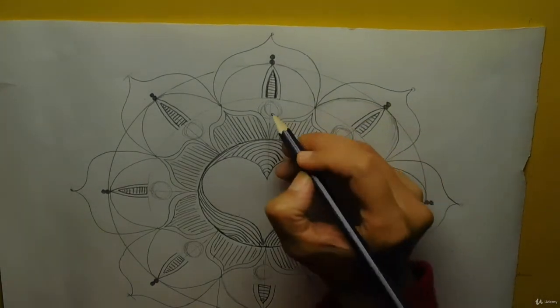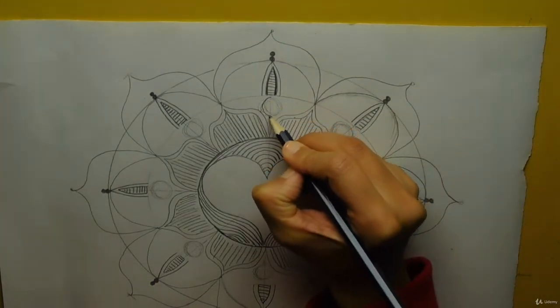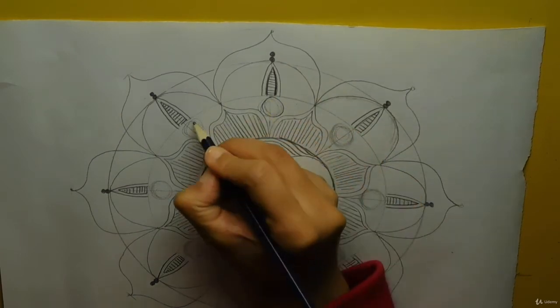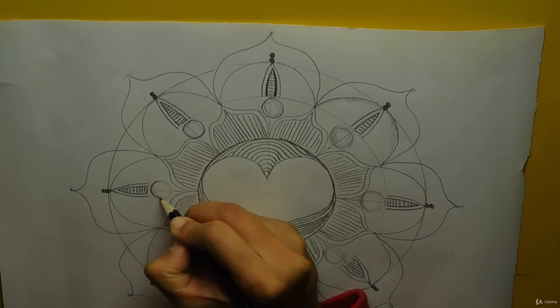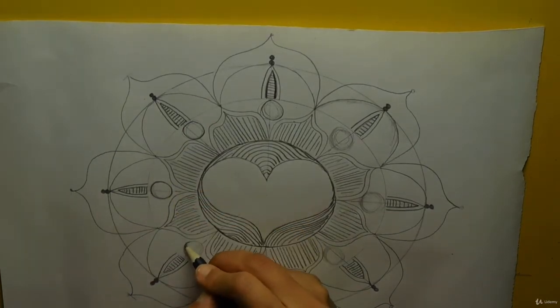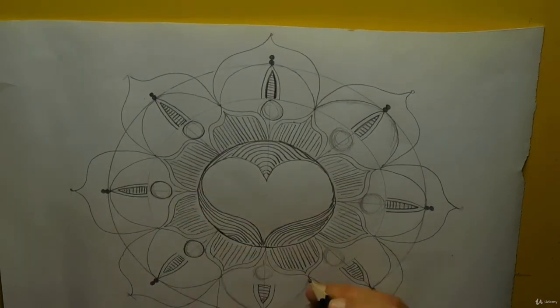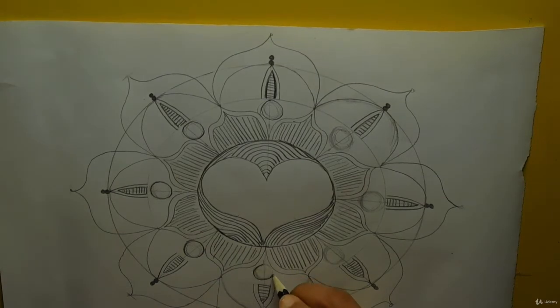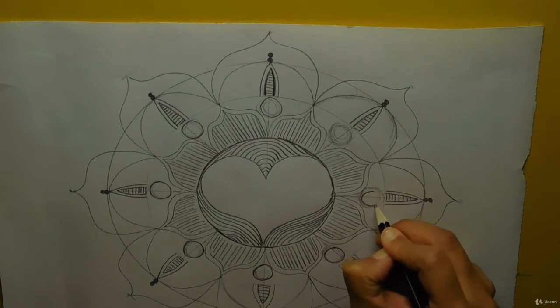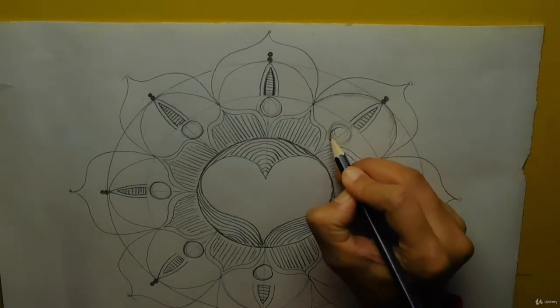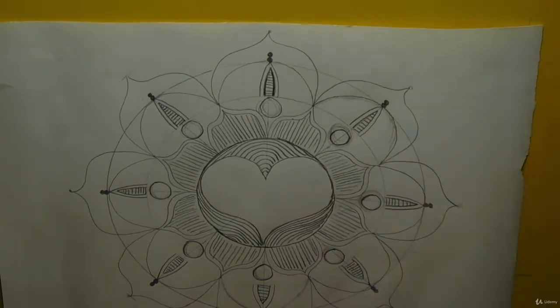Okay, so now that I think it looks okay, I'm going to the side and take one shape.